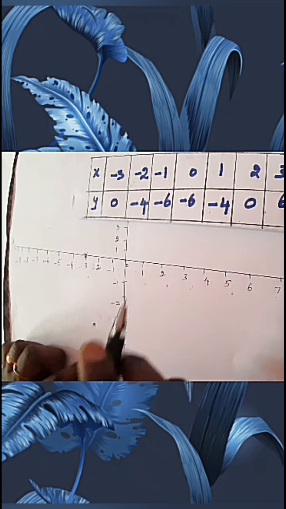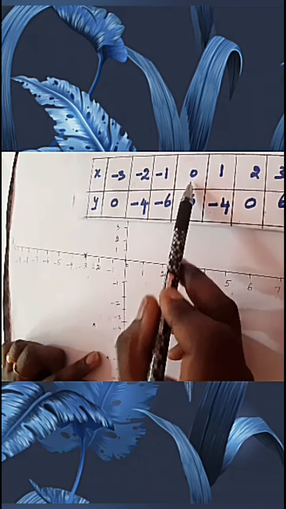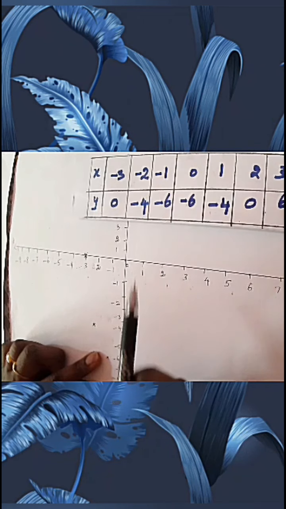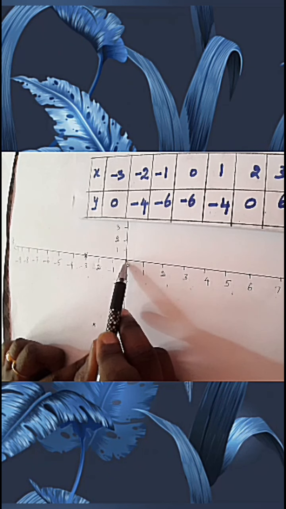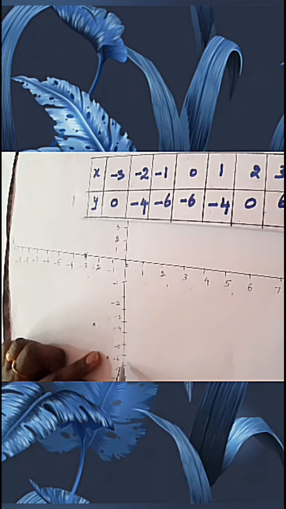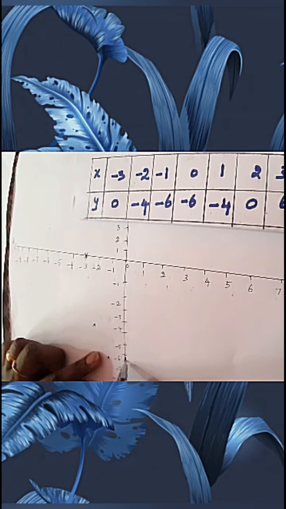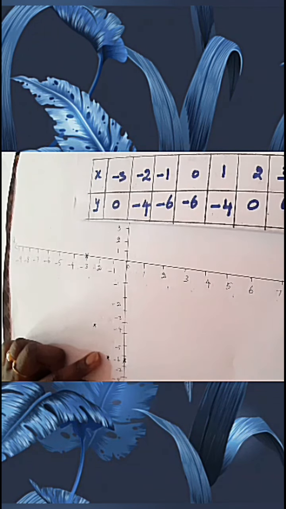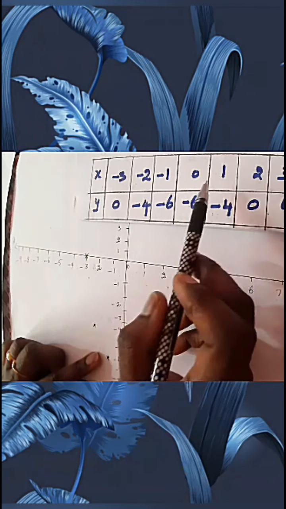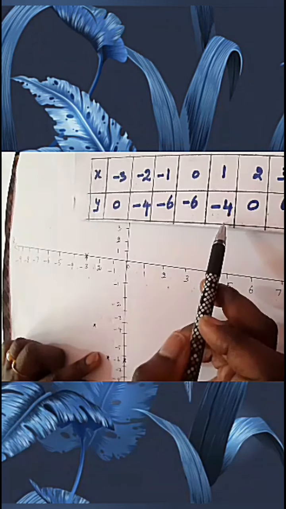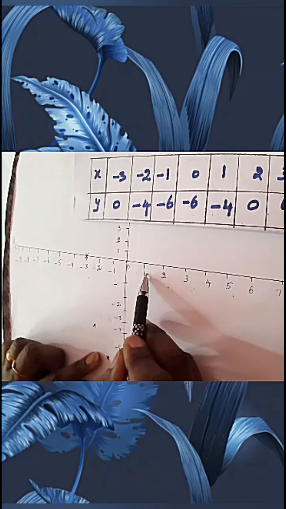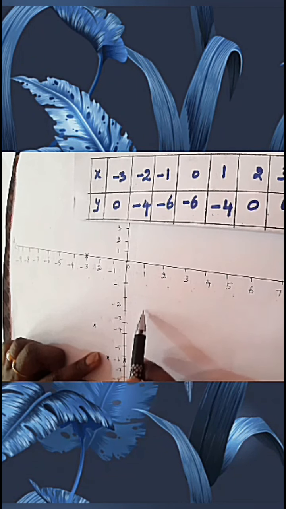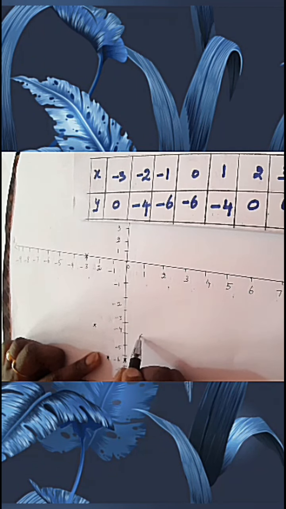Understood, students? Then when x is 0, what about y? Y is negative 6. When x is 0, so this is 0, y is also negative 6. So the point will be here. Understood? And then when x is 1, y is negative 4. So plotting it here.